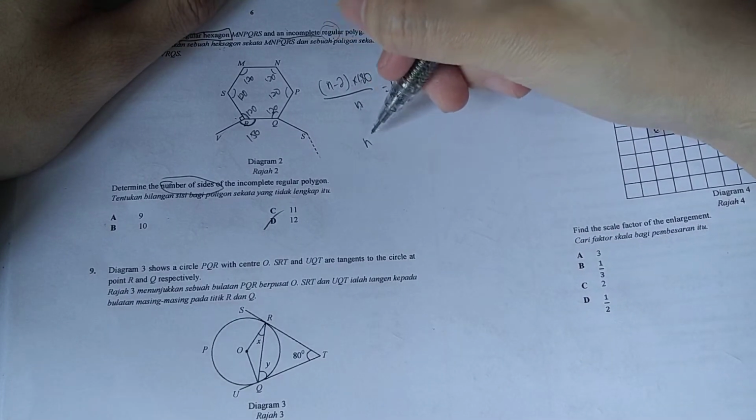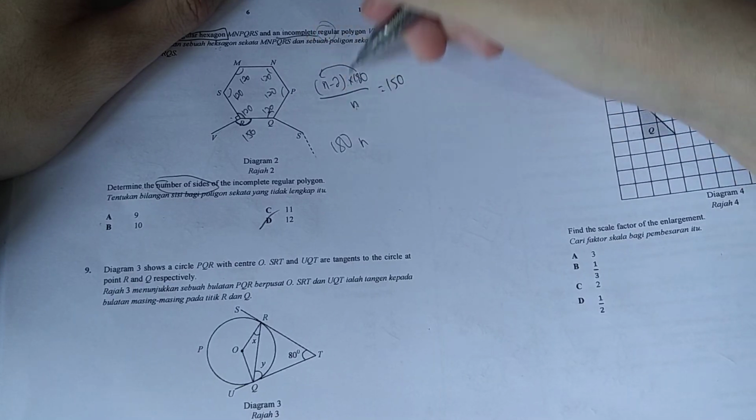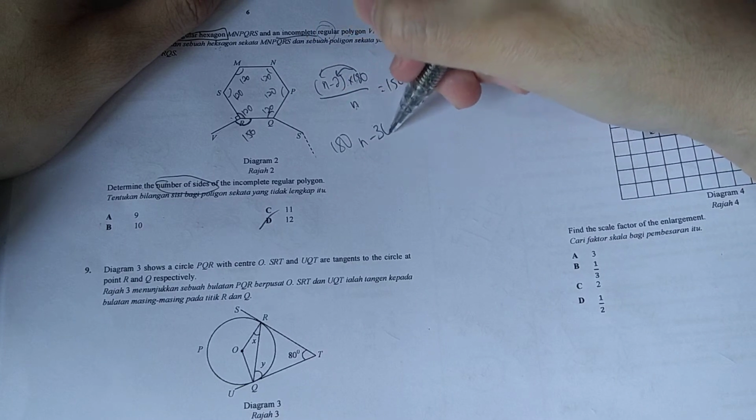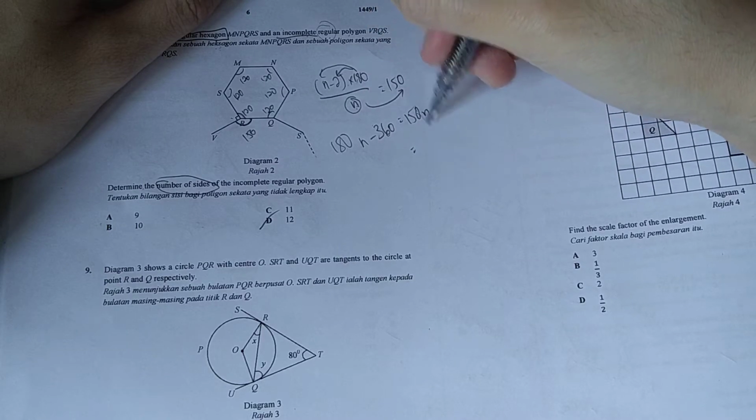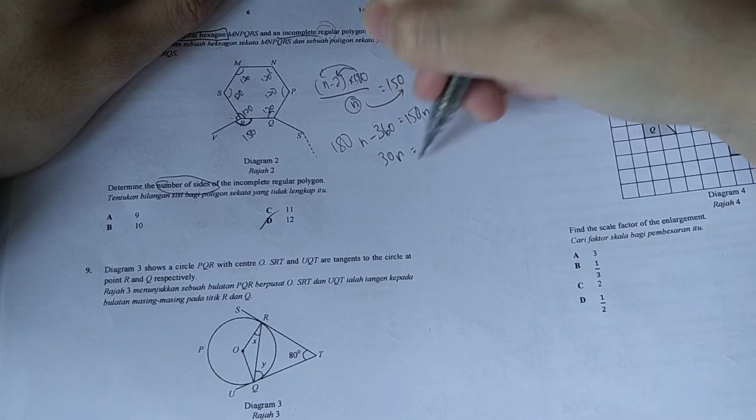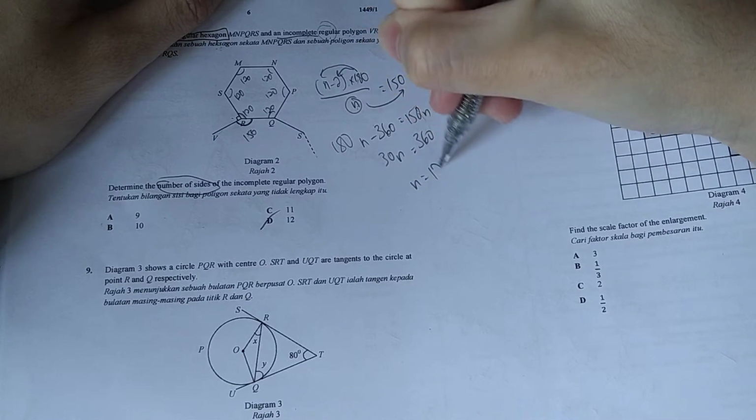So n times 180 is 180n. 180 times negative 2 is negative 360. And then the division becomes multiplication, so it becomes 150n here. And 180 minus 150 is 30n. Negative 360 moves over, so 360 over 30 gives n is 12.